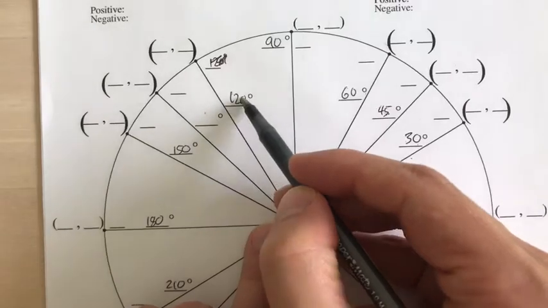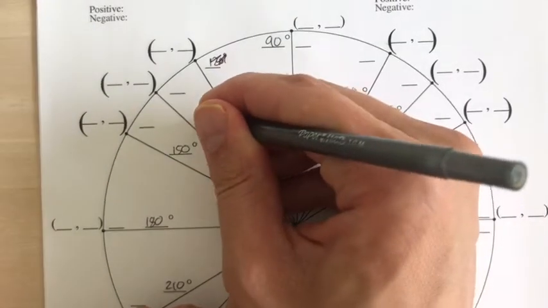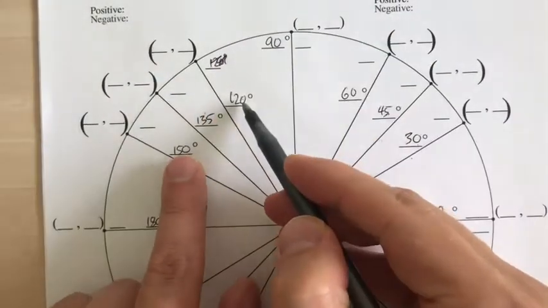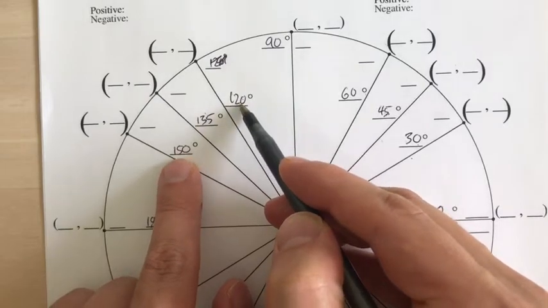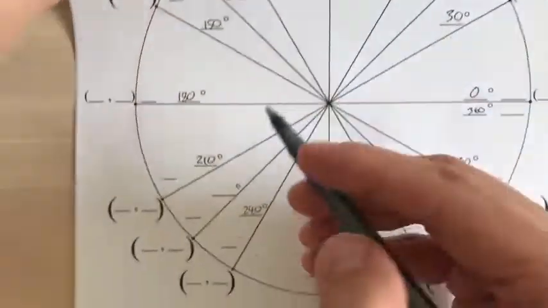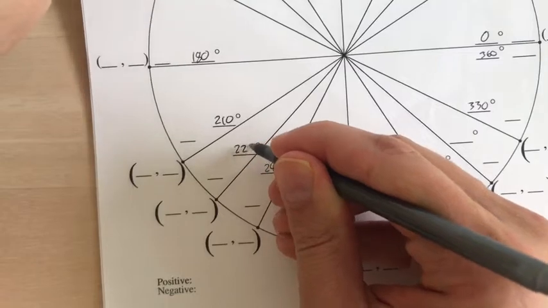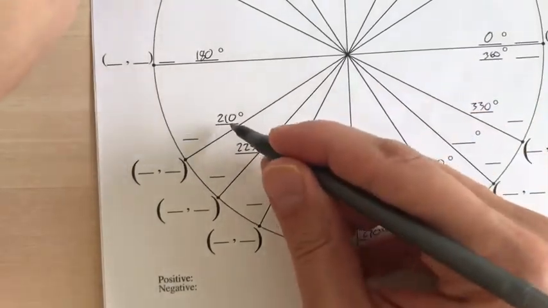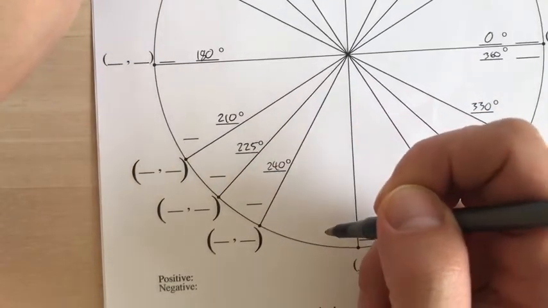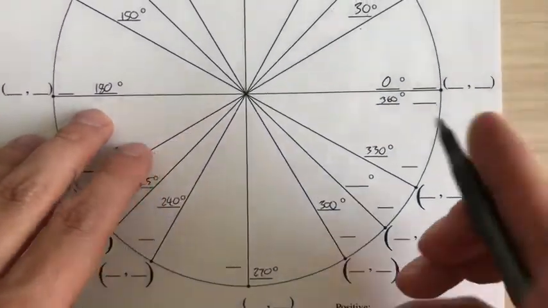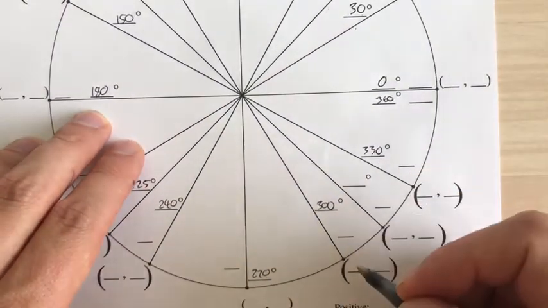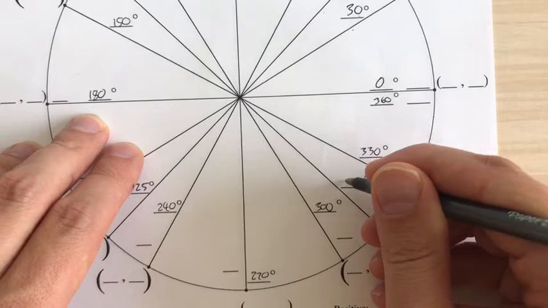Another way to think about it is this angle is going to be 15 above the one before it. So 120 plus 15 is going to be 135. 135 happens to also be halfway between 120 and 150. This will be 225, because again, halfway between 210 and 240 would be 225. And then last but not least, between 300 and 330 would be 315.